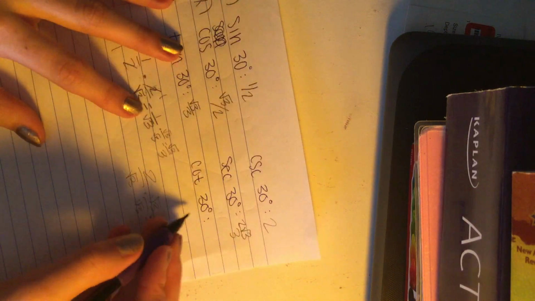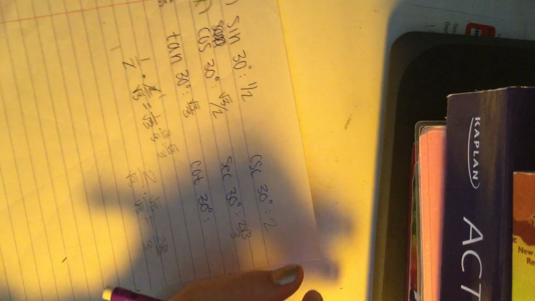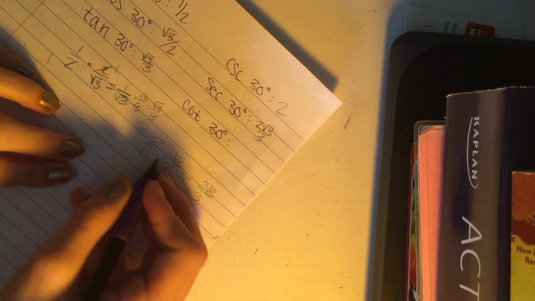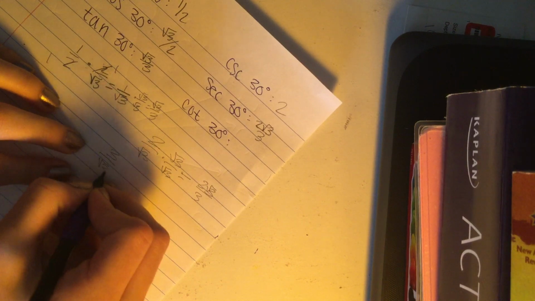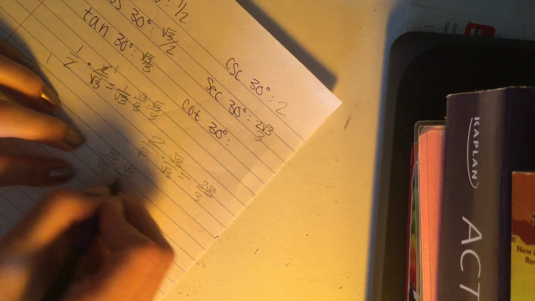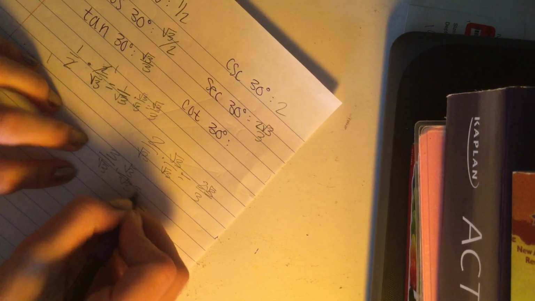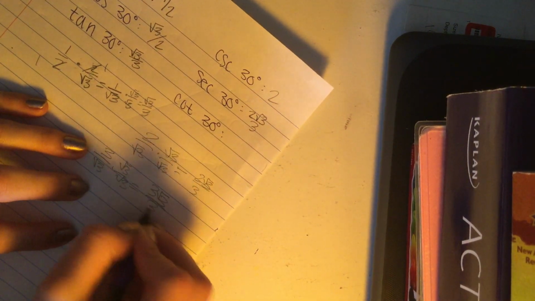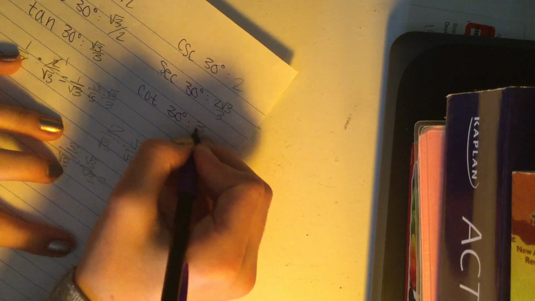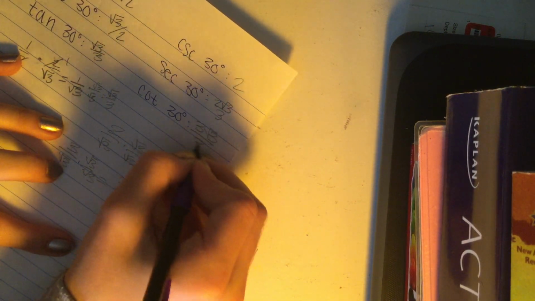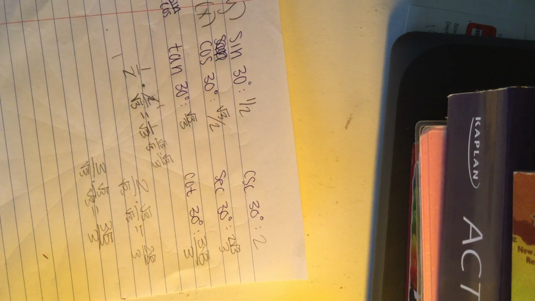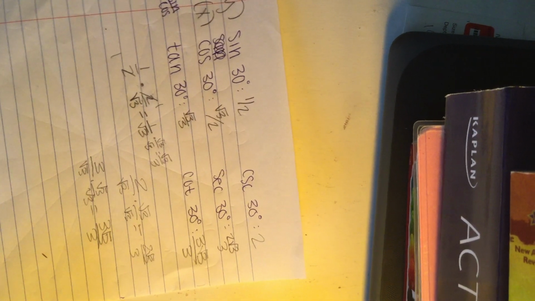Next you have your cotangent. Square root of 3 over 3, its reciprocal is 3 over square root of 3. You have to do the same thing. So you would do 3 over square root of 3 times square root of 3 over square root of 3. So then you have 3 square root of 3 over 3. Lots of 3's. So those are your 6 trigonometric functions. That's how you find it and everything.